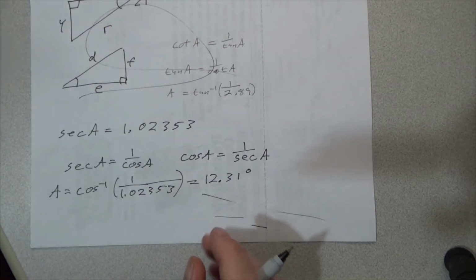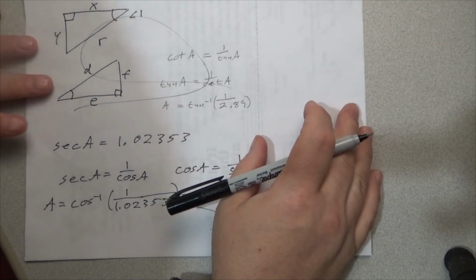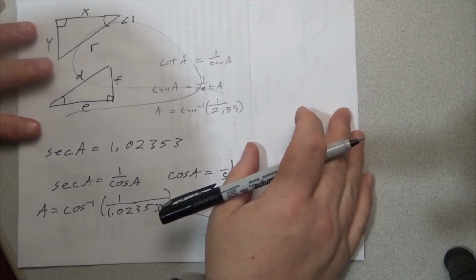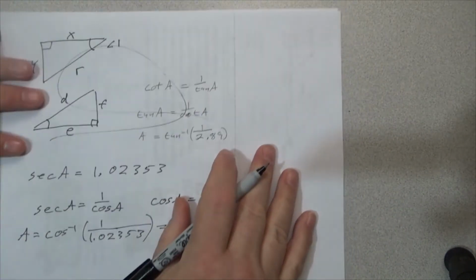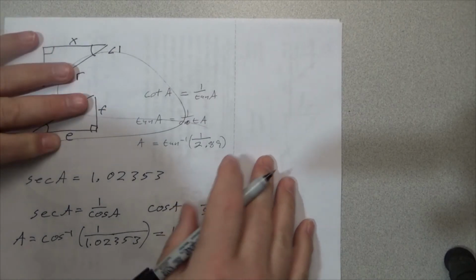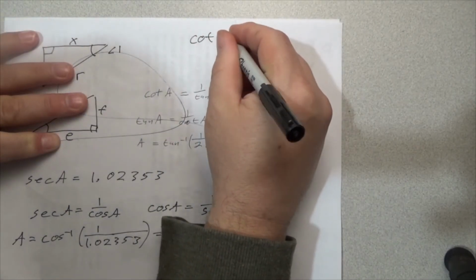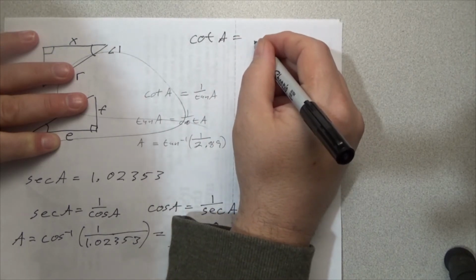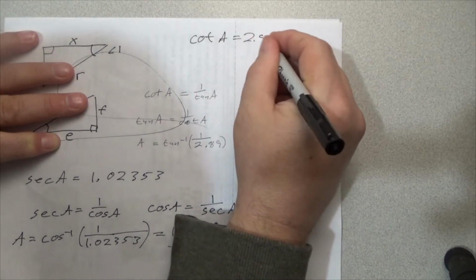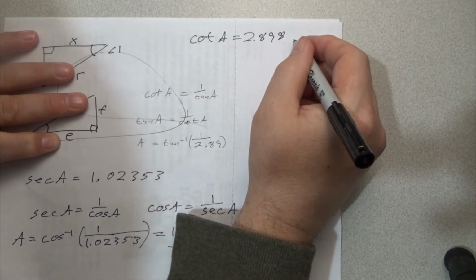Okay, so let's take a look at a couple more here. Let's look at 24. It says the cotangent of angle A is equal to 2.898.